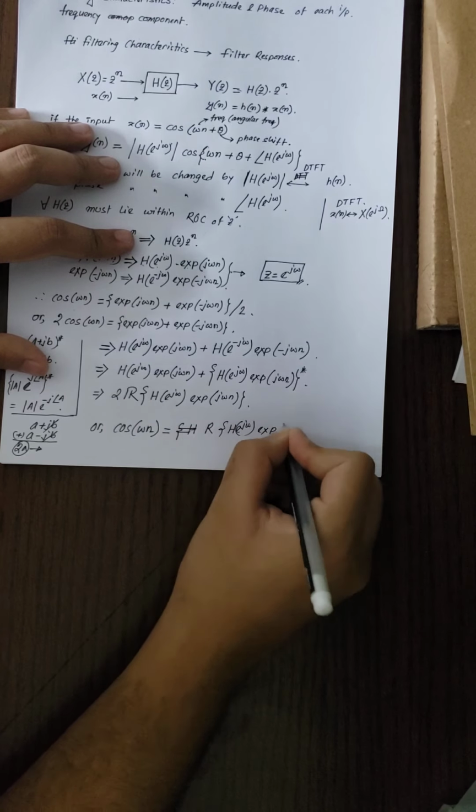So now simply we can multiply these two exponent terms and we will get the modulus of H of e to the power of j omega times e to the power of j (omega n plus angle H of e to the power of j omega). Just the simple multiplicative property of two exponents. Now what we shall do is expand this term regarding Euler's equation.